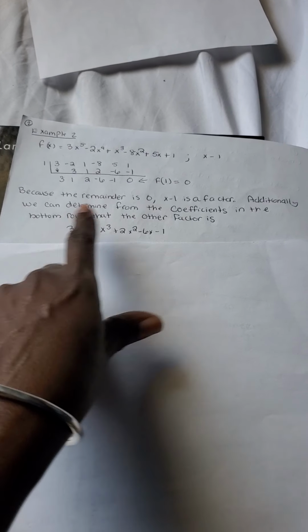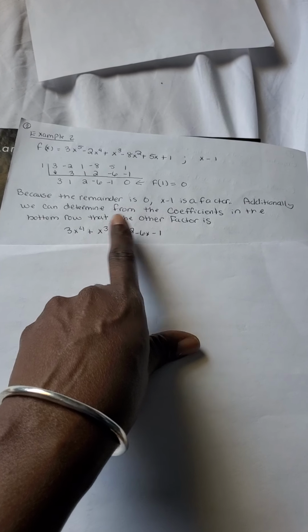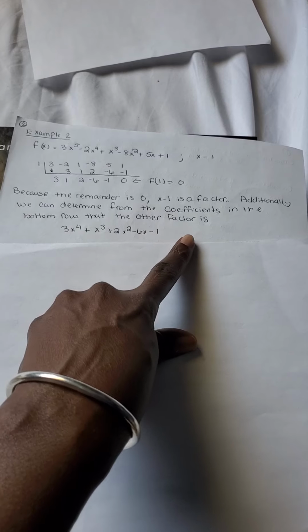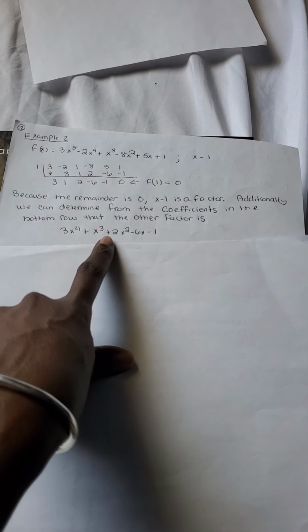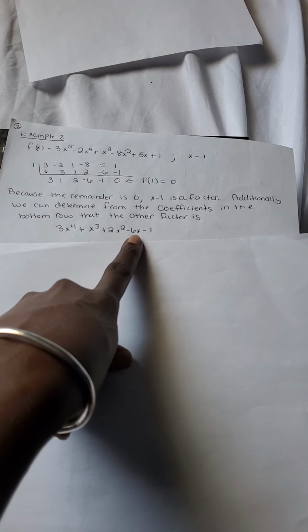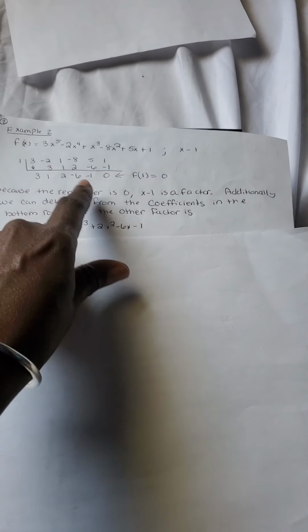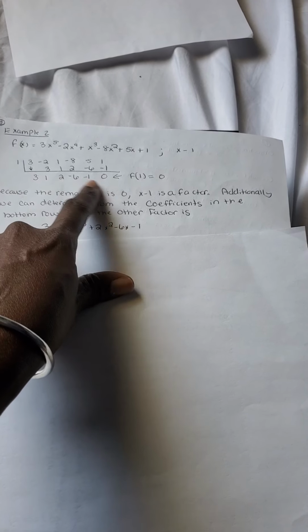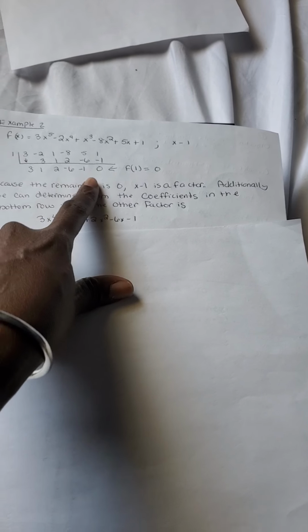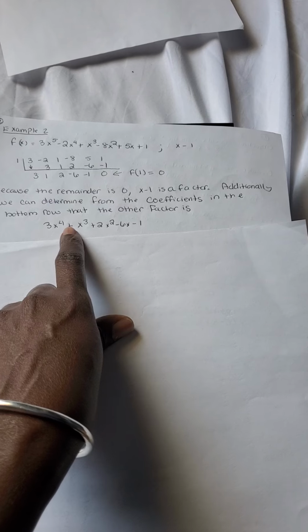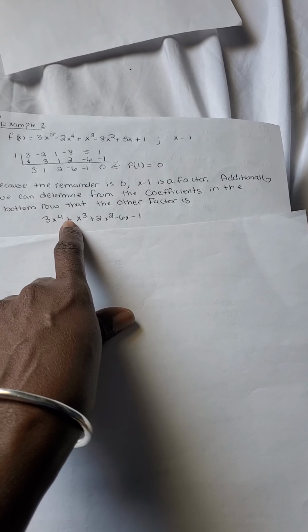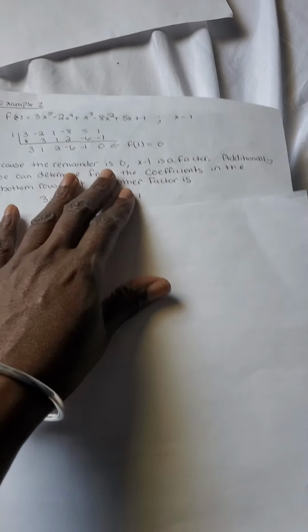Additionally, we can determine from the coefficients in the bottom row that the other factor is 3x to the fourth plus x cubed plus 2x squared minus 6x minus 1. This is the bottom row, and this is where we're getting this from. This and this mean the same thing. We're just attaching the variables and their exponents to the coefficients.